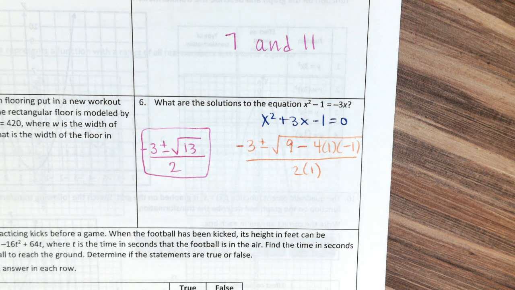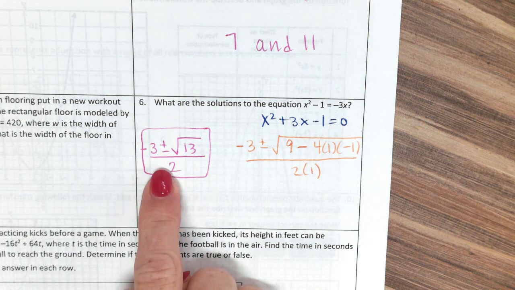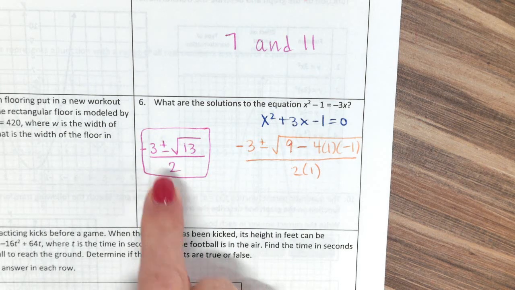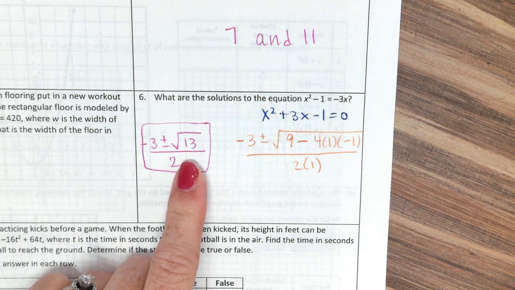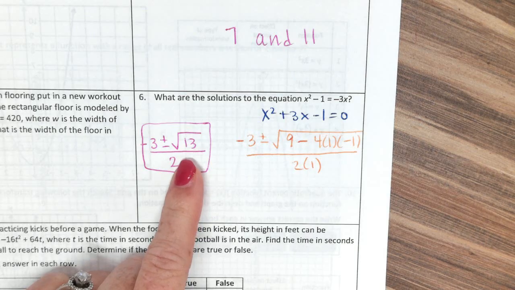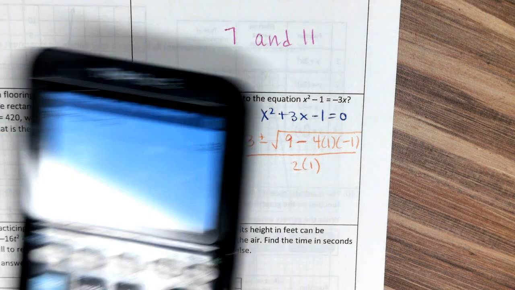That is the answer. How many answers is that? 2. Why? Because you have to do the plus and you have to do the minus. Now, what I'm trying to tell y'all is on the answer choices, that might be the answer choice. If you were to solve it in your calculator, it's going to give you the actual answer. So let's go put it in and see.